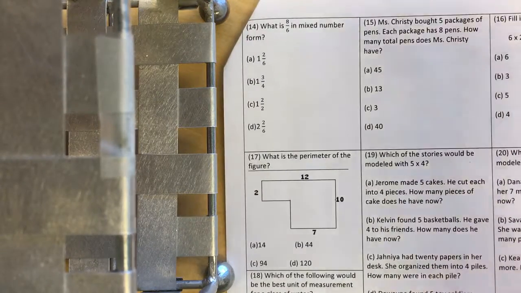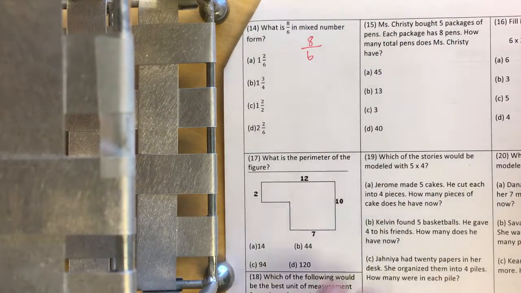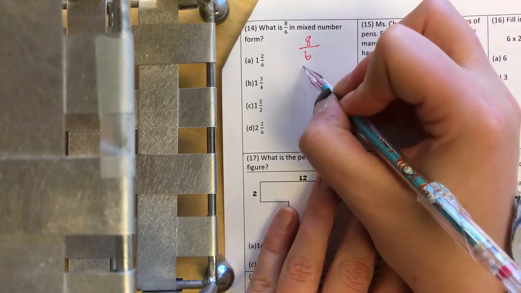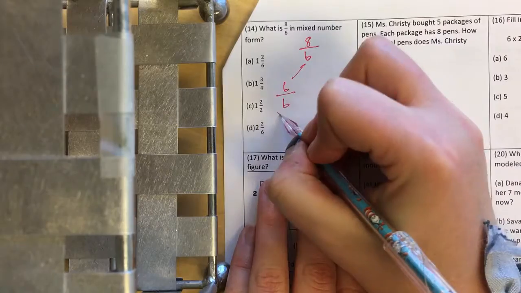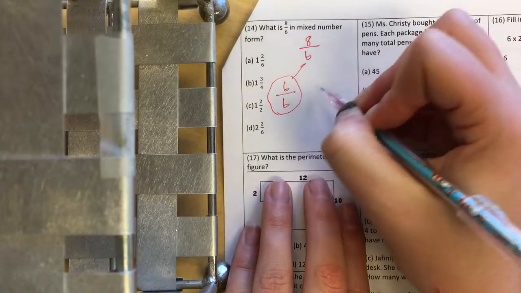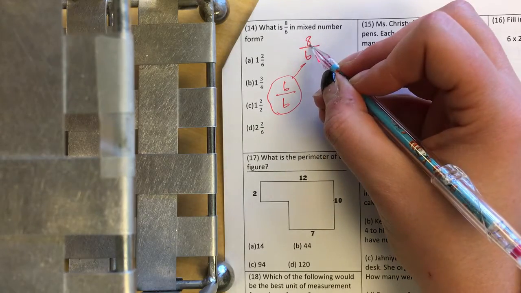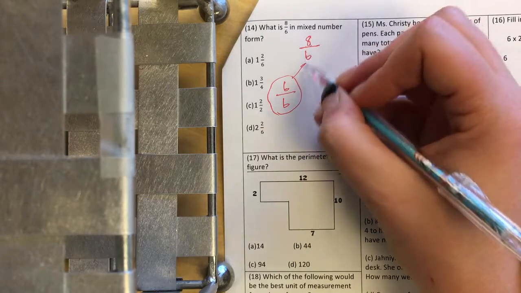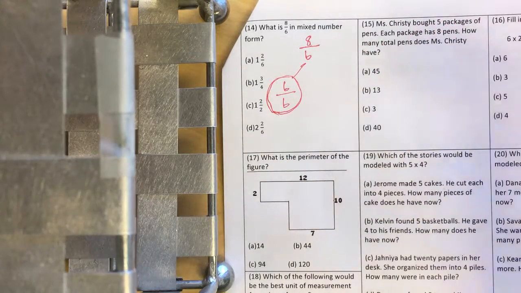Number 14, what is 8/6 in mixed number form? So we're going to use number bonds in order to help us out. We can definitely make one whole, 6/6. And then you're going to think about what you have left over. I have 6 right now. I can go up to 8. So I'm going to then think about, I have one whole and then what's left over.